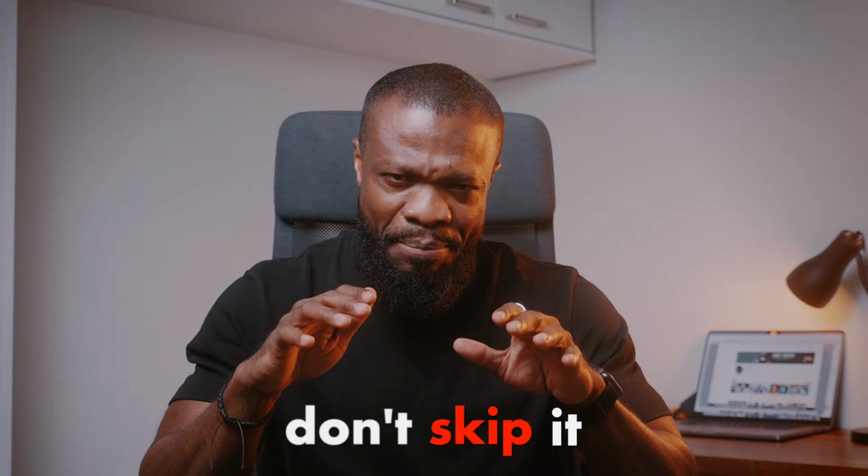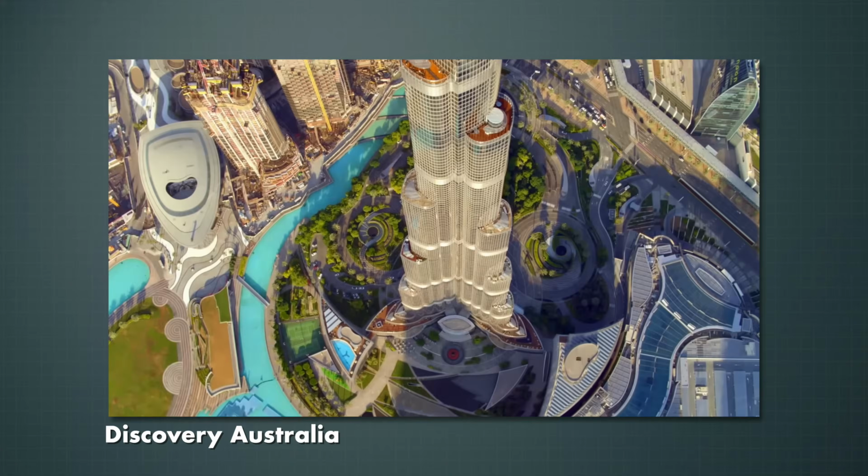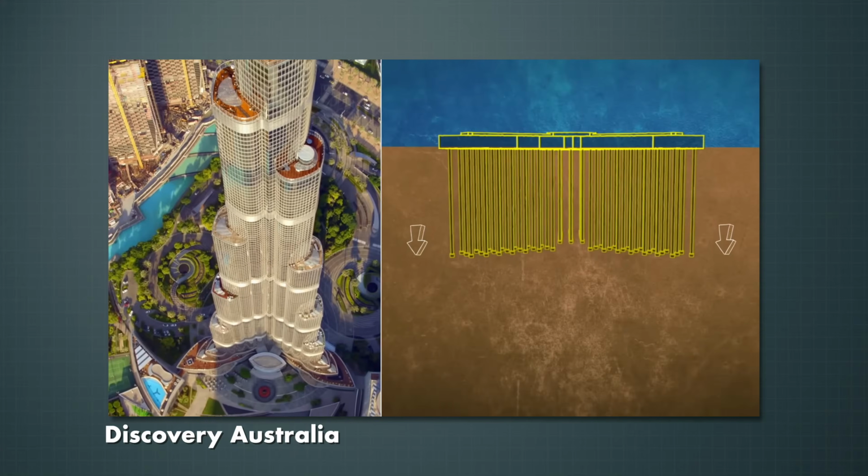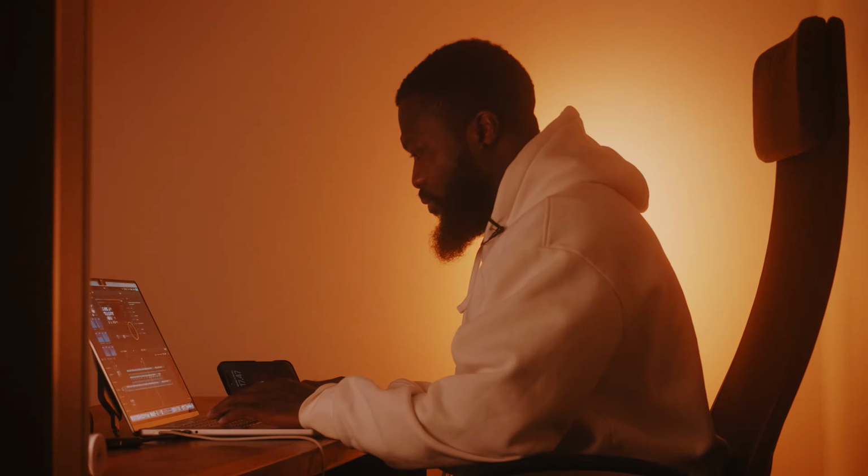This part is really important, so please don't skip it. Think of it like this. You wouldn't build a Burj Khalifa without building a foundation first, right? It's the same thing with video editing. You need to start with the basics before you can create anything that stands out.